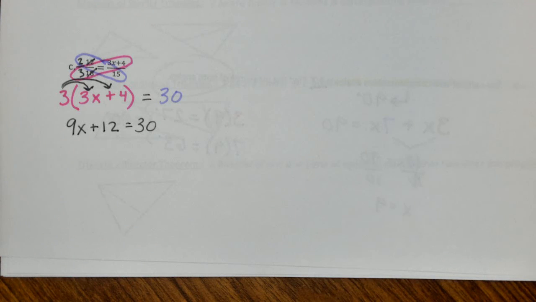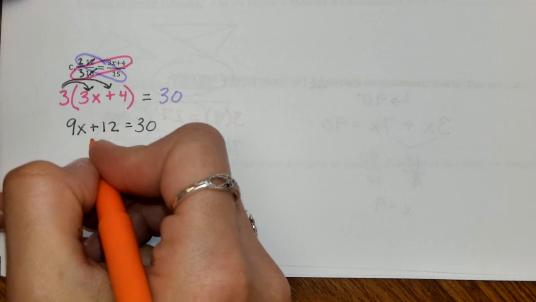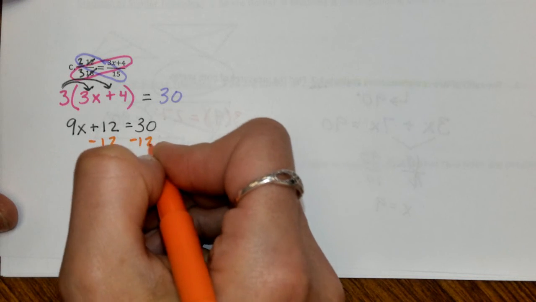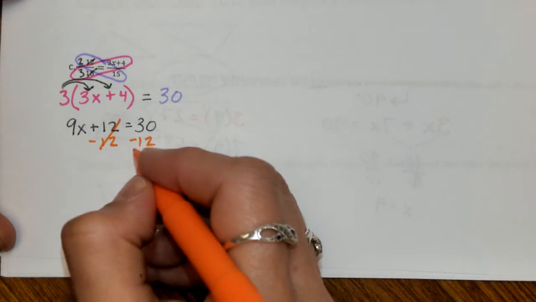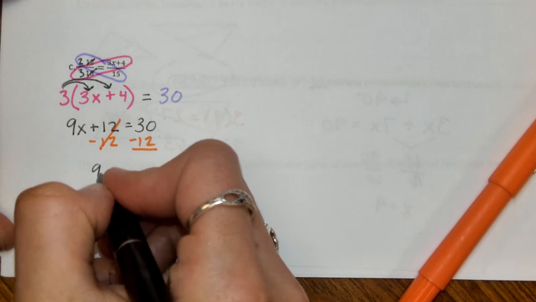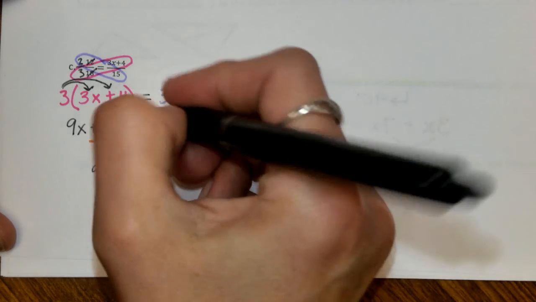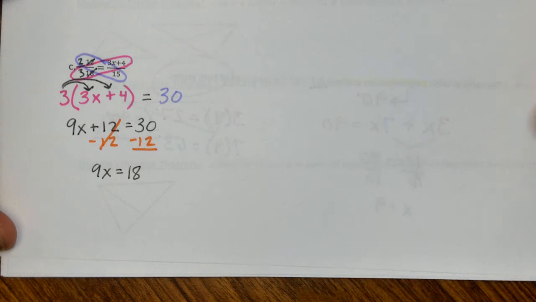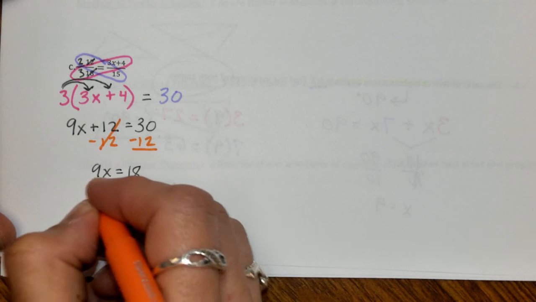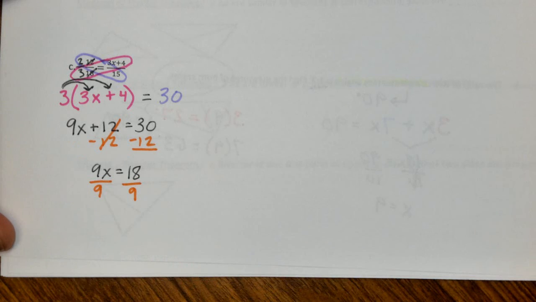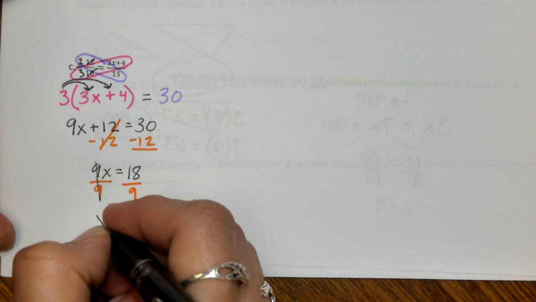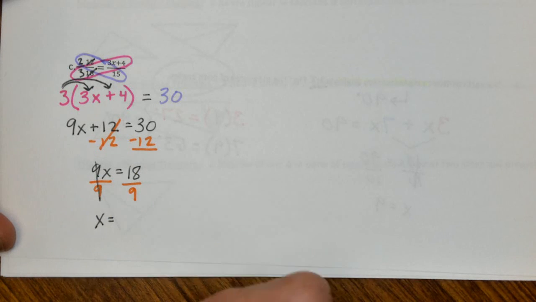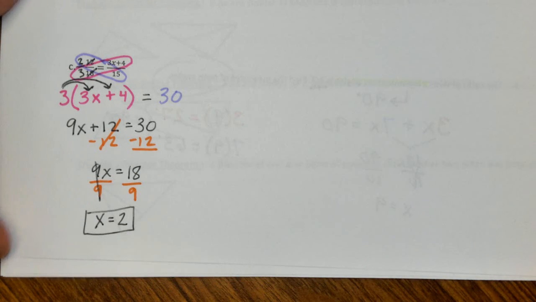Okay? And I'll switch colors so you guys can see those steps. Now we have 9x plus 12 equals 30. So first things first, subtract that 12 from both sides. Okay? And then we're going to bring down that 9x equals 30 minus that 12, which gives me 18. Last step, 9x equals 18. Divide both sides by what's attached to that variable so that those 9's cancel out, leaving me with nothing but x on the left. 18 divided by 9 will give you 2 as your final answer.